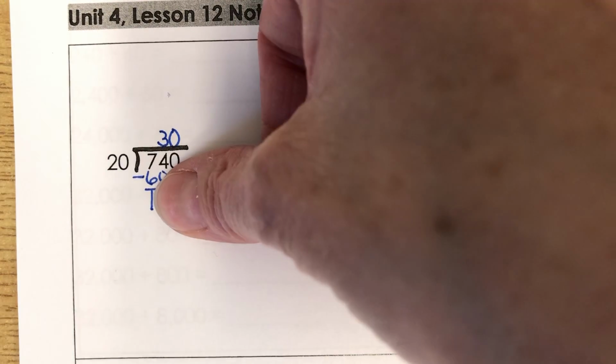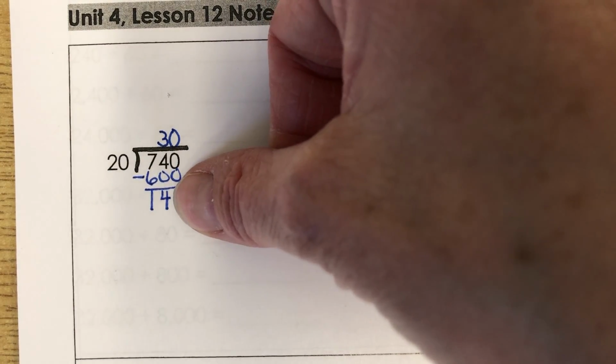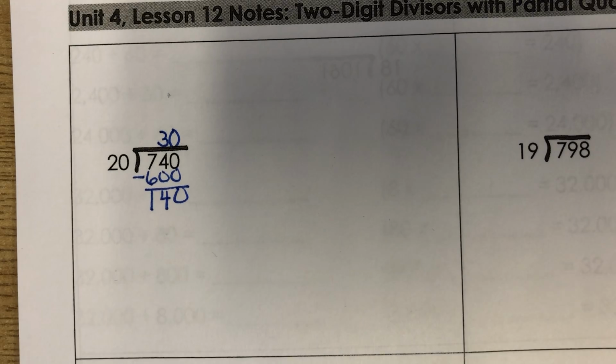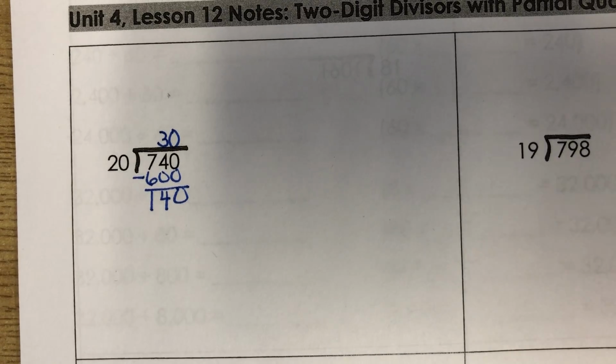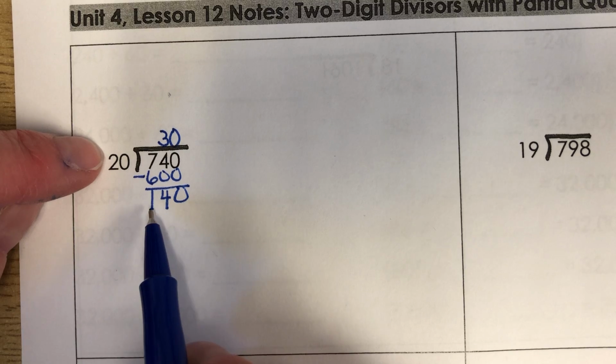I'm going to do the same thing as before. 20, I can't divide 20 into 1, right? What about 20 into 14? No. Okay, so now I'm looking at 140. So with this, you could go ahead and count by 20s up to 140. That would be fine. Or you could just look at the 2 and the 14, right?